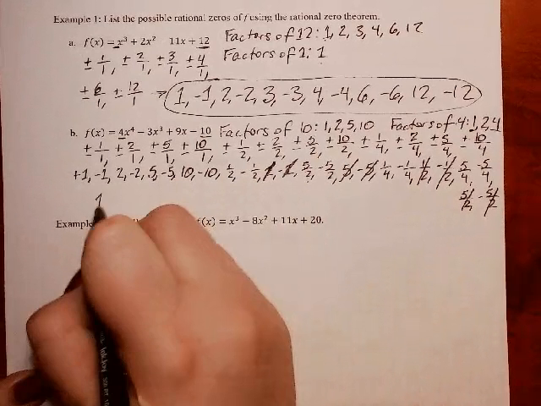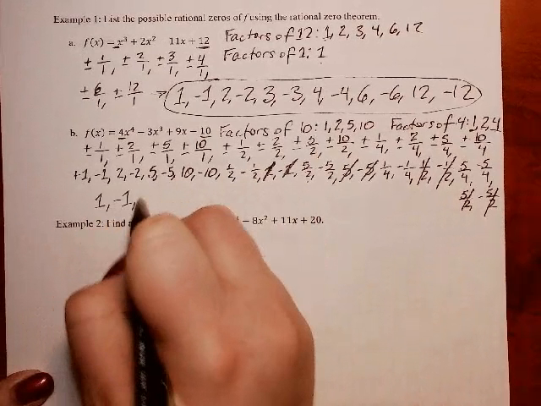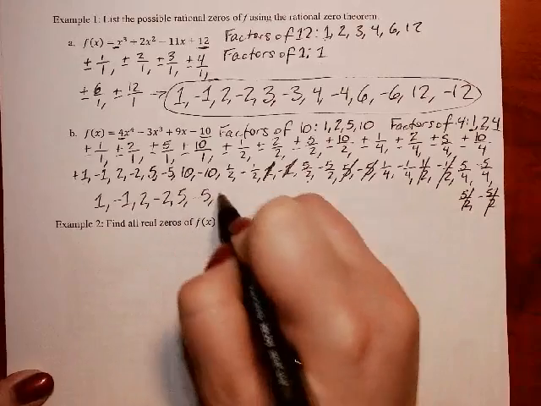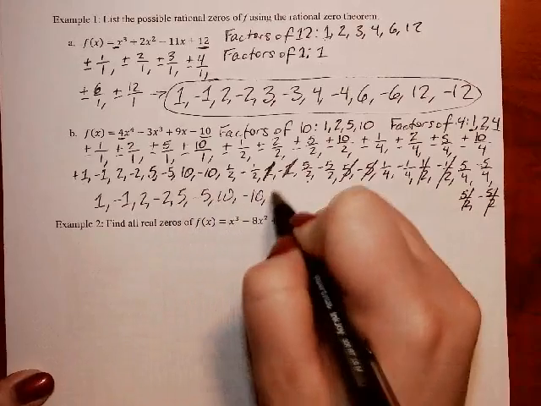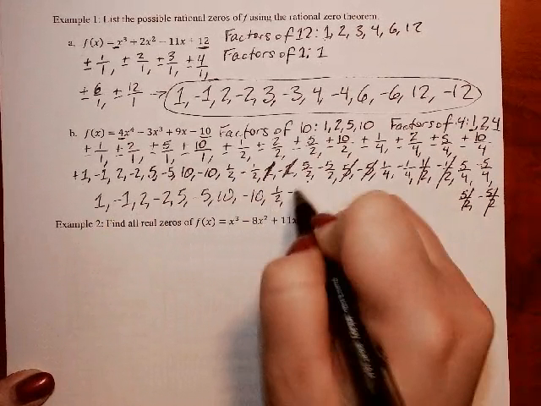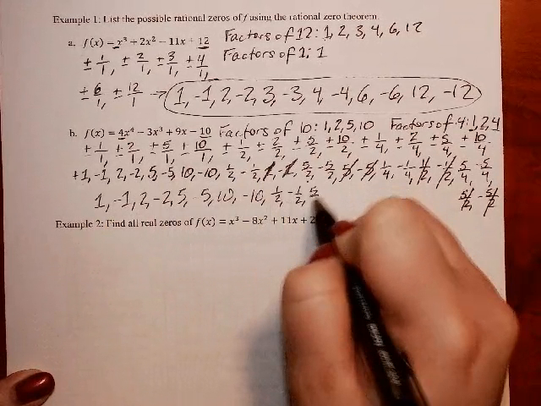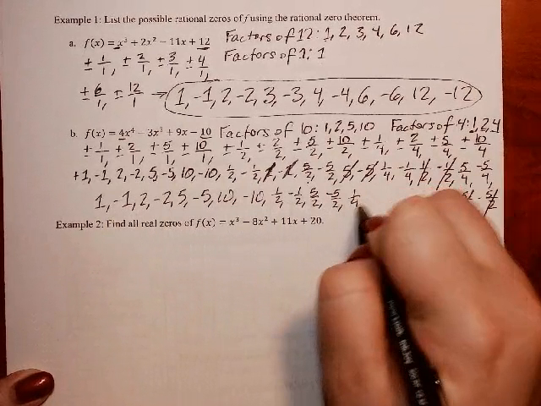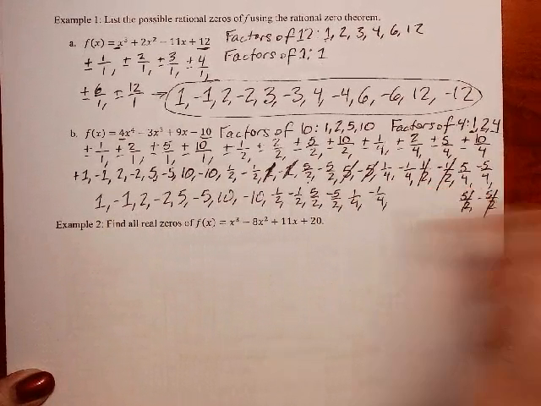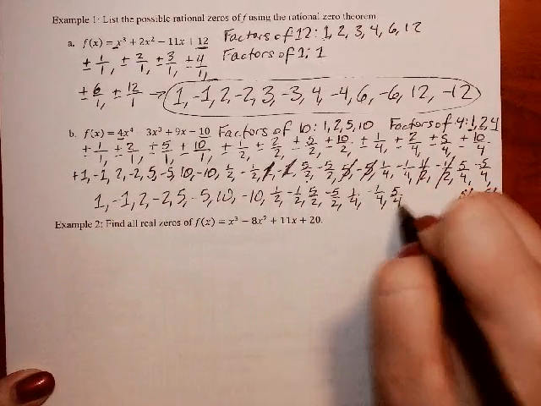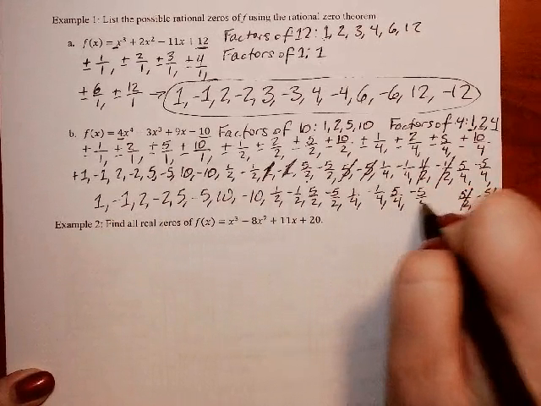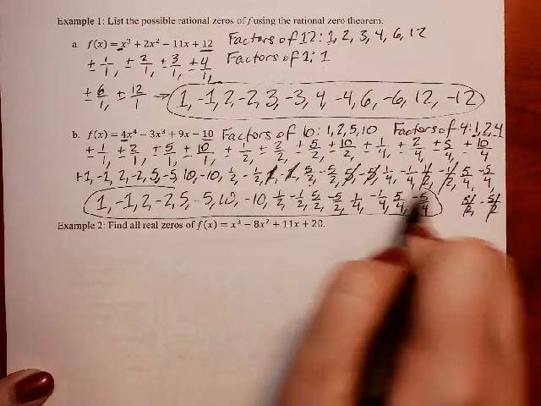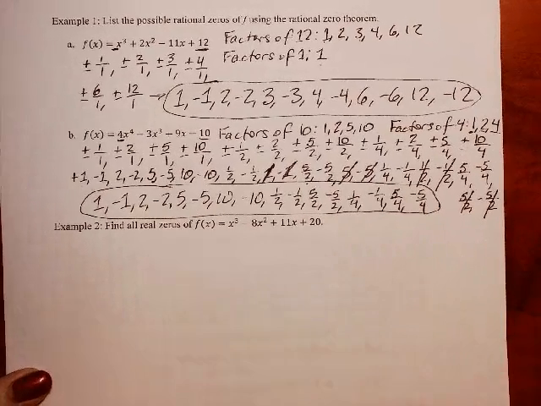So 1, negative 1, 2, negative 2, 5, negative 5, 10, negative 10, 1/2, negative 1/2, 5 halves, negative 5 halves, 1/4, negative 1/4, and 5/4 and negative 5/4. So those are all of our possible rational zeros of that equation.